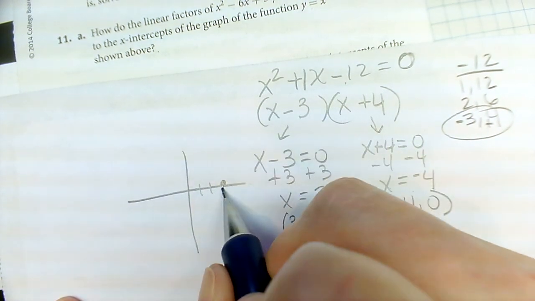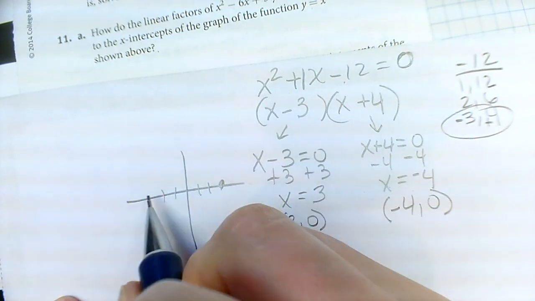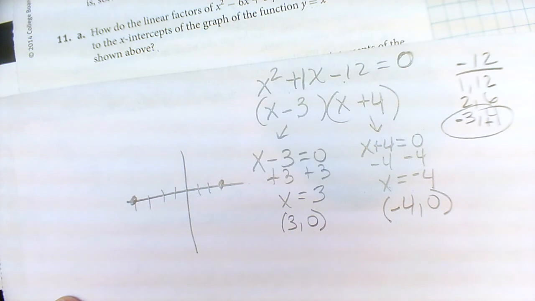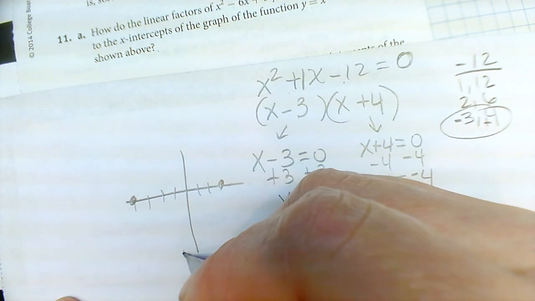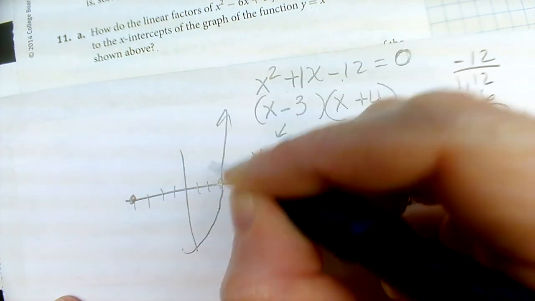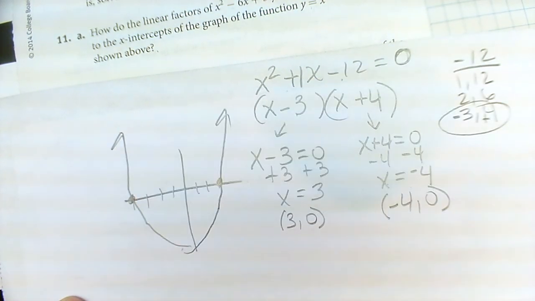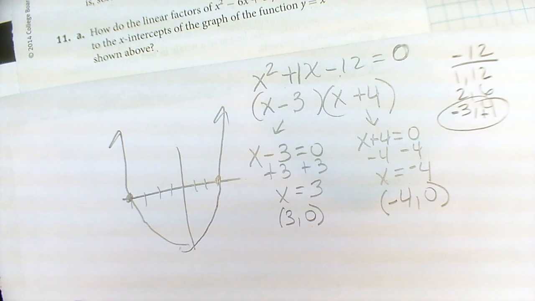So at positive 3, and the other one at negative 4. I know it opens up. It's going to look something like this. Okay, my really rough, ugly sketch right there. Sorry about that. Okay. All right.